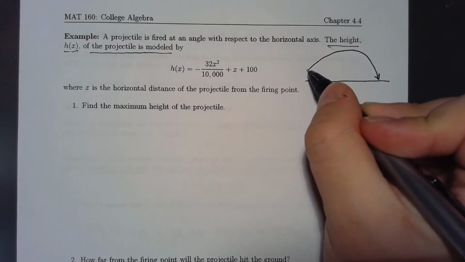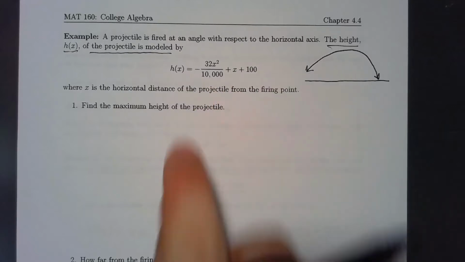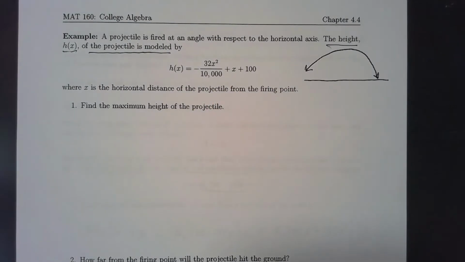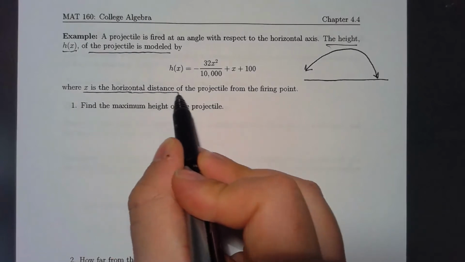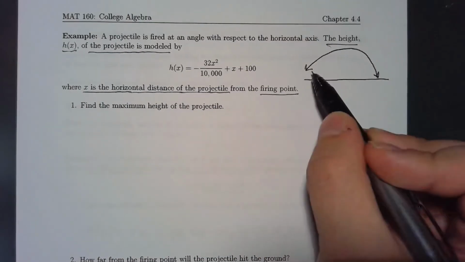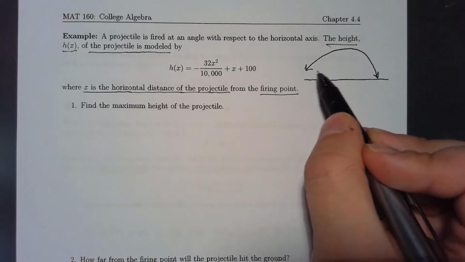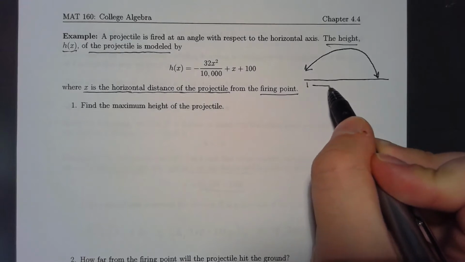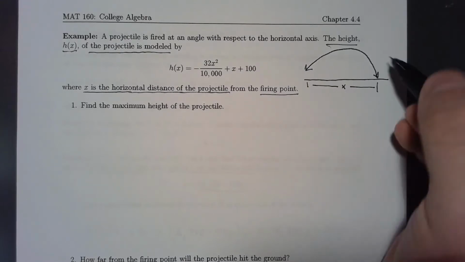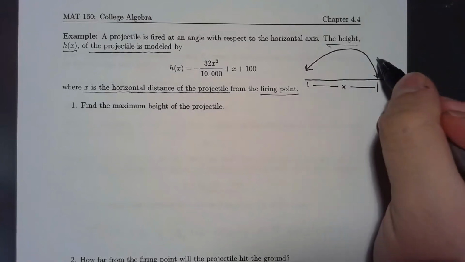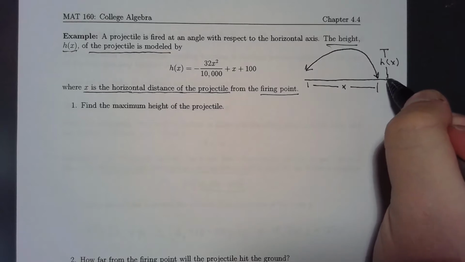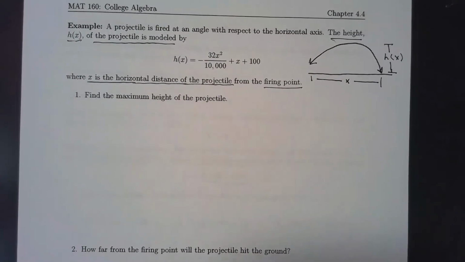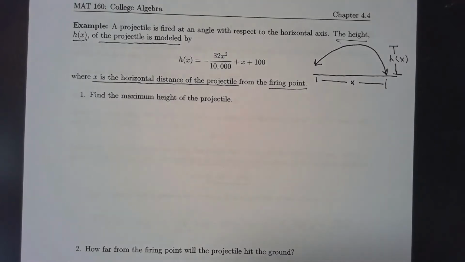So that parabolic shape can be modeled by h of x. X is the horizontal distance of the projectile from the firing point. So if somebody here is throwing a football, then from here to where the football hits the ground, that's the value of x. Now the height is just the height of the projectile. That's how high it can go. All right. So question one was correct in the original video. There's no change there. That's perfectly fine.